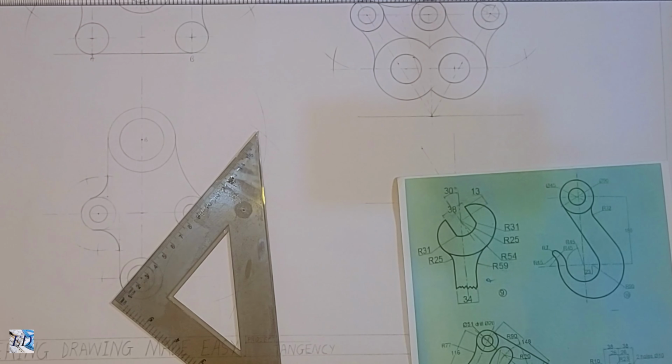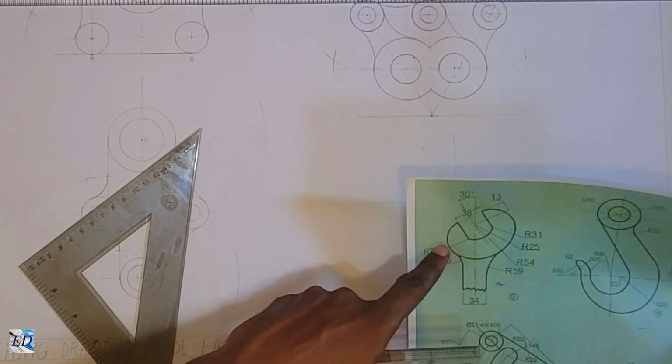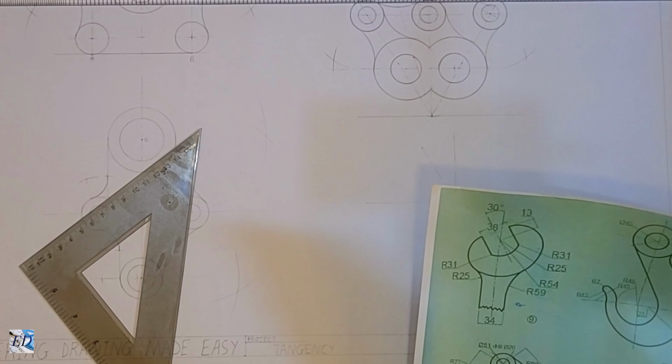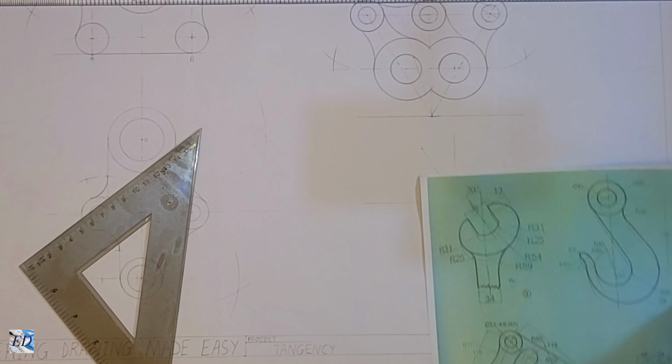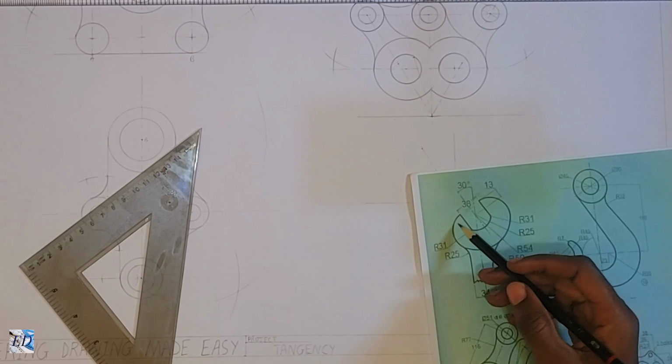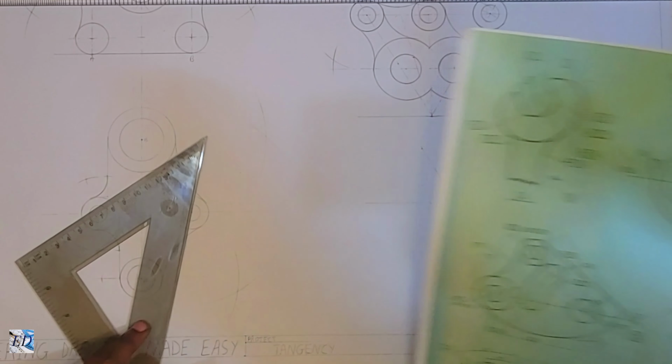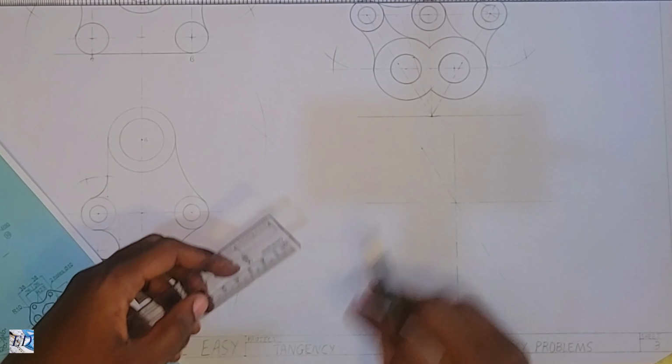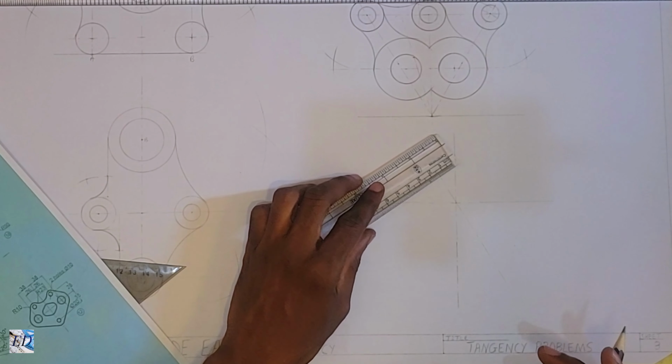So, first of all, 38 divided by 2 is 19. So it means this line is 19 from here, 19 from here. Just do some magic with this.